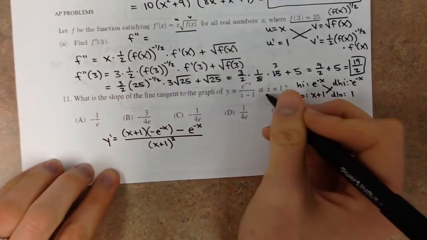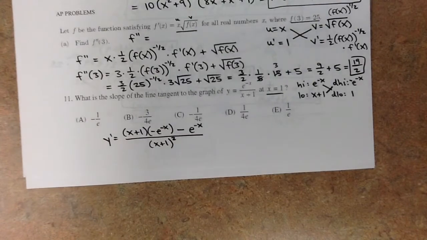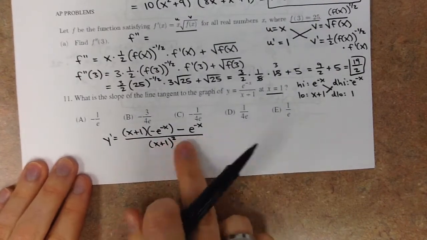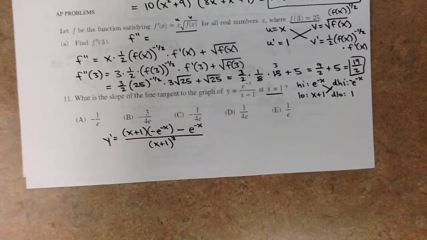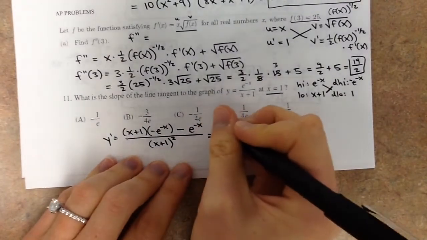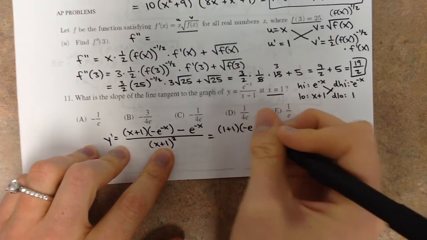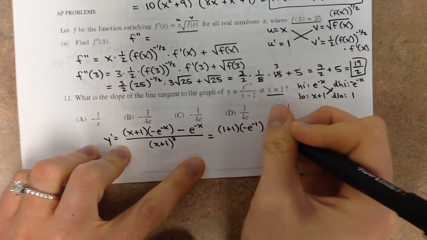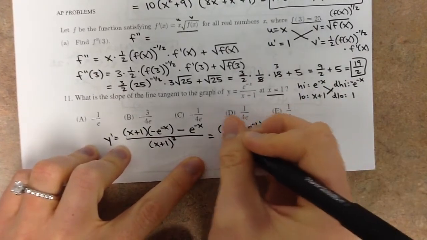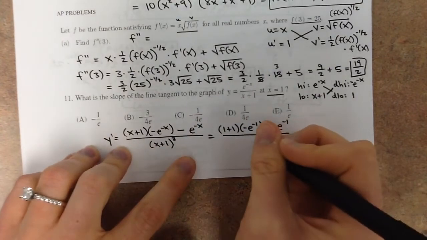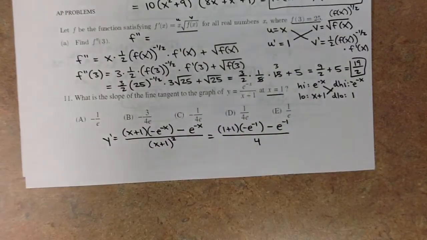Now keep in mind, when they ask you for the slope at a specific point, there's no need to clean it up beyond this point because you're just plugging in the 1 anyways. So let's plug in the 1. So x plus 1 becomes 1 plus 1, and then negative e to the negative first, minus e to the negative first, all of that over 1 plus 1 squared. 2 squared comes out to be 4.